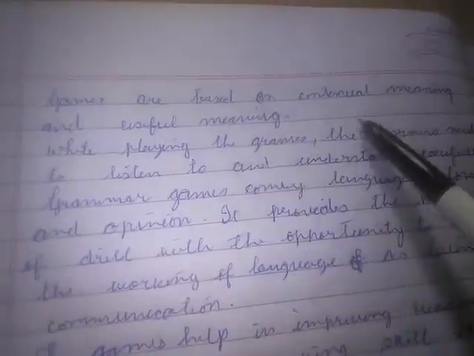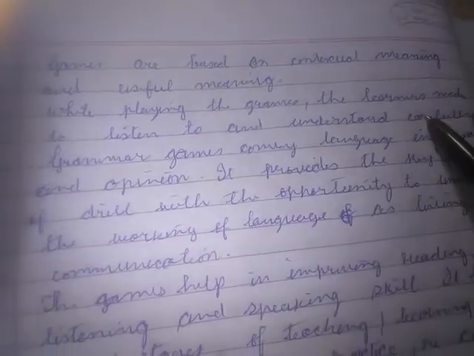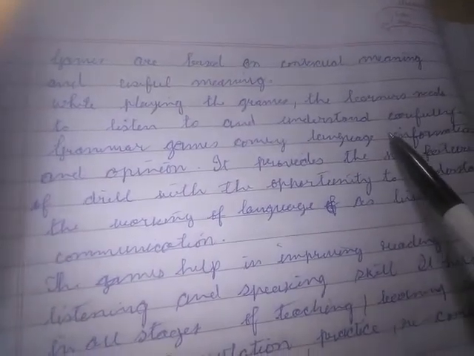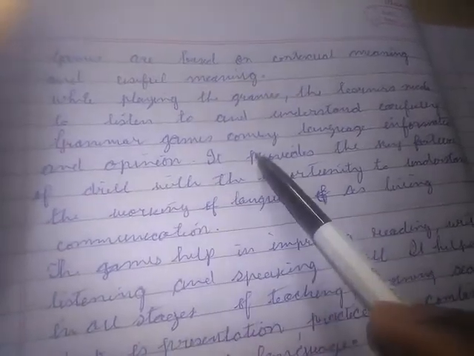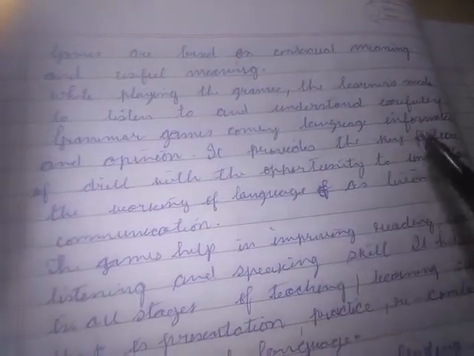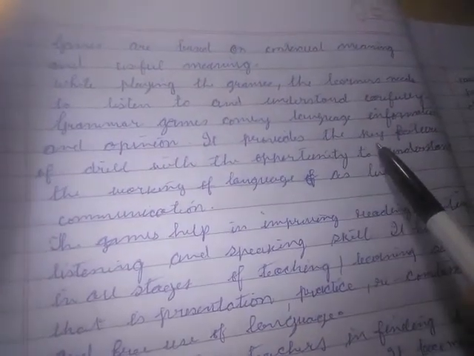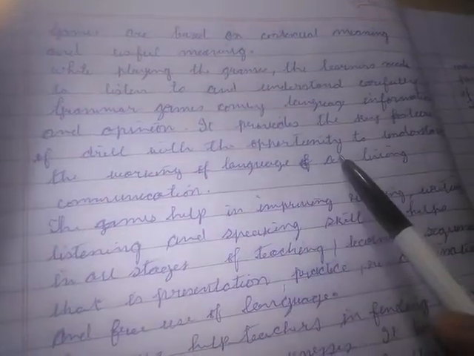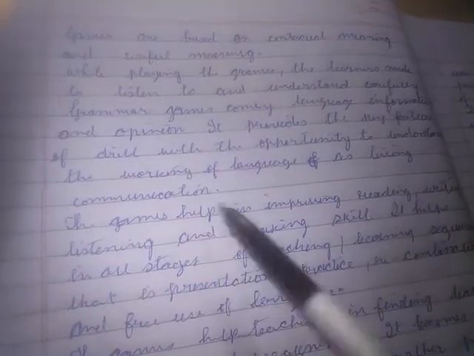Games are based on contextual meaning and useful meaning. While playing the games, the learners need to listen to and understand carefully. Grammar games convey language information and opinion. They provide the key features of a drill with the opportunity to understand the working of language as a living communication.